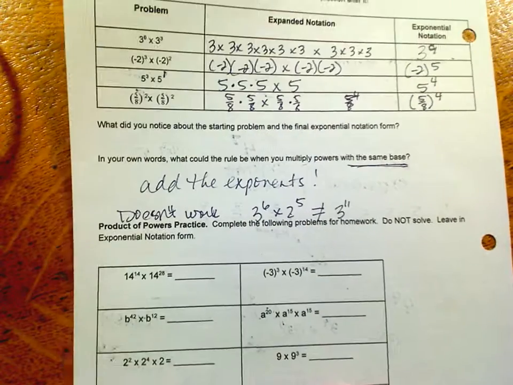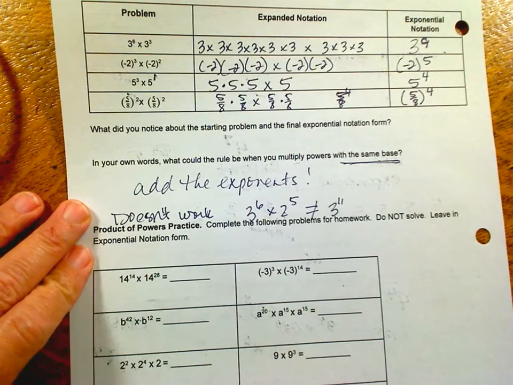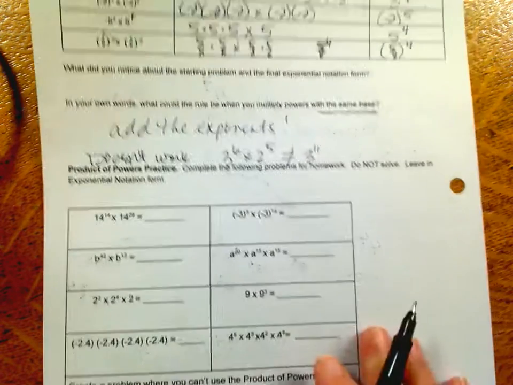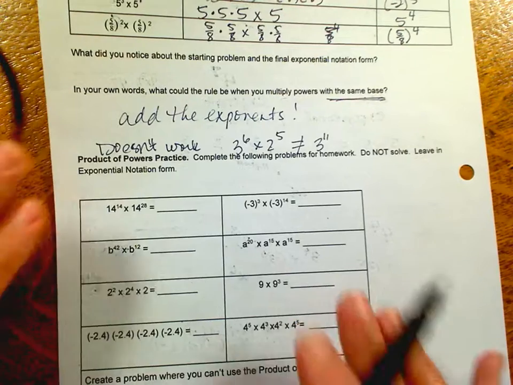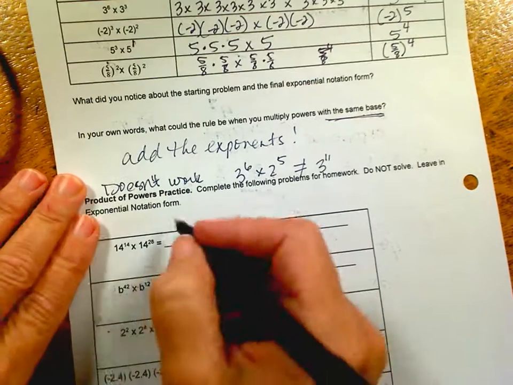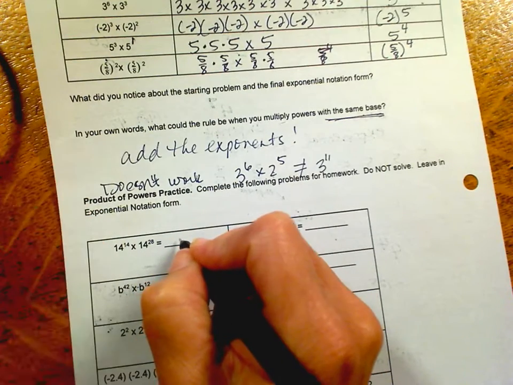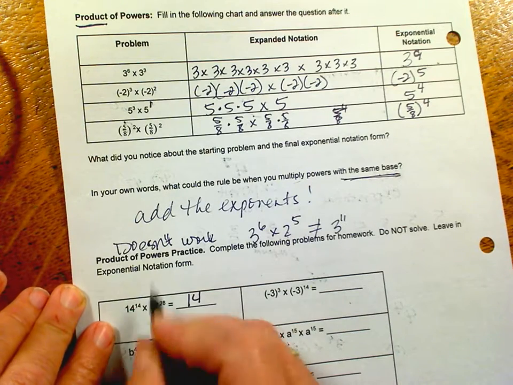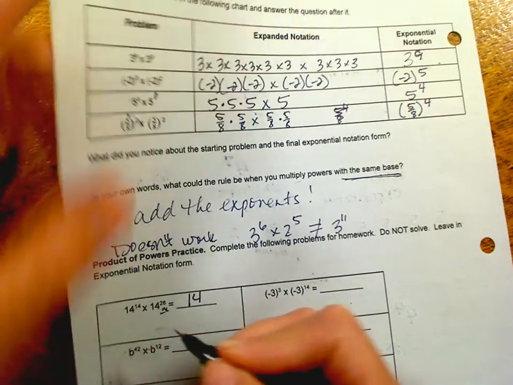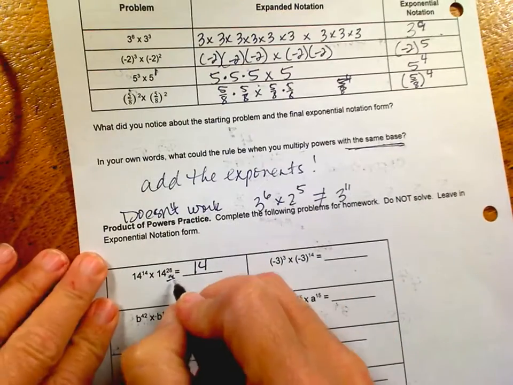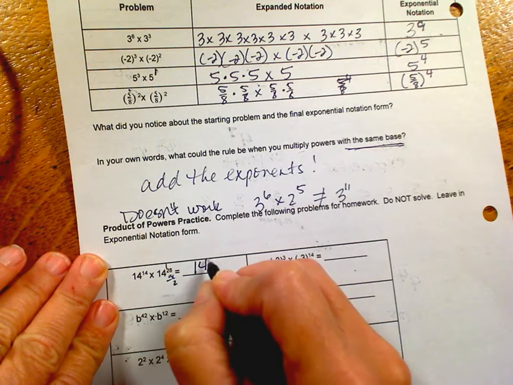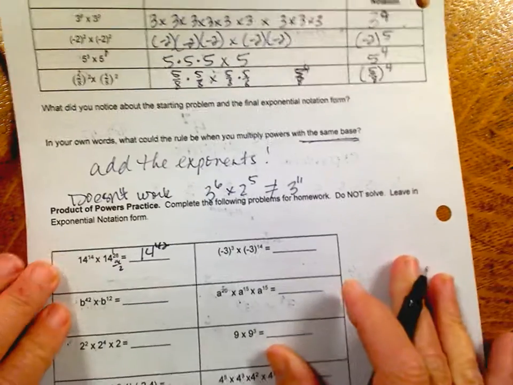All right. So here, I would love for you to try this. Pause me, and then you can come back, do it yourself, and then check it. All right? So, in the meantime, I'm going to go ahead and do this, but pause me. 14 to the, what is that? Oh my gosh, you guys, I'm blind. 14 and 28. So what is that? Is that a 12? 2, 3, 4. 14 to the 42nd power.